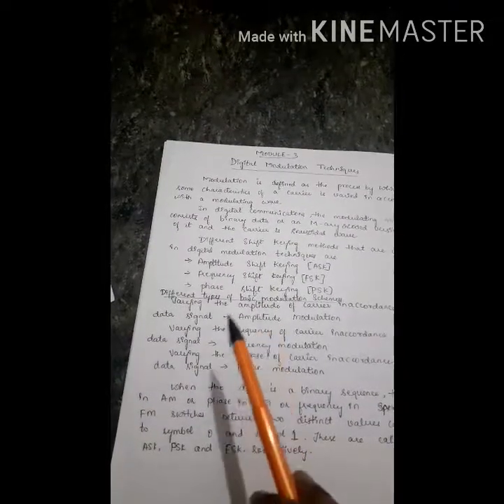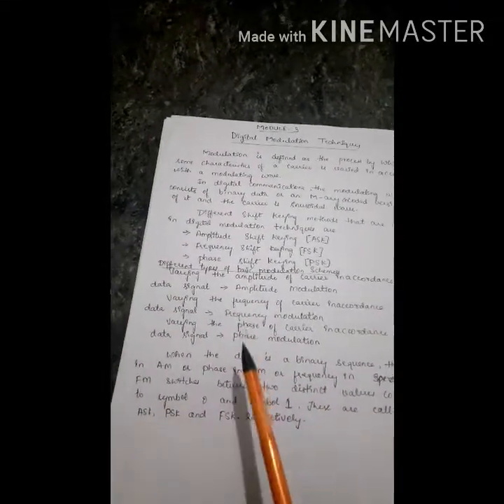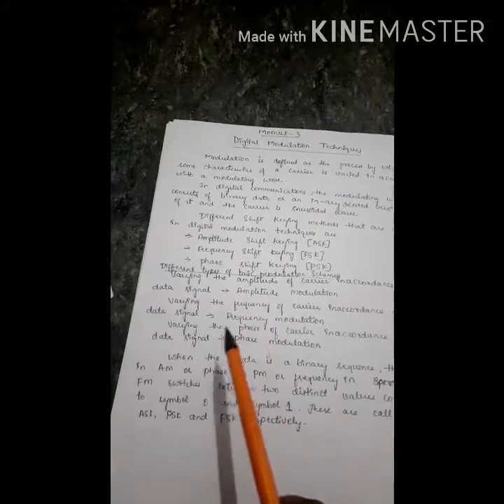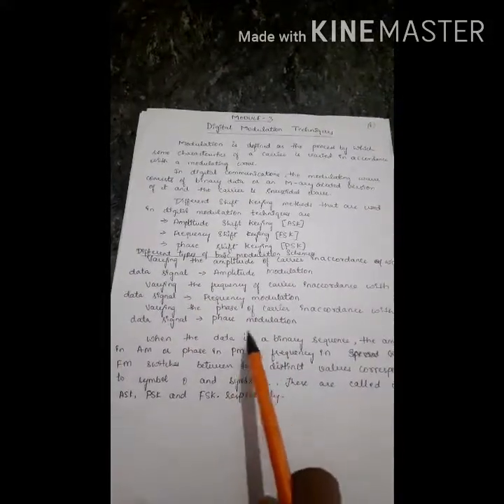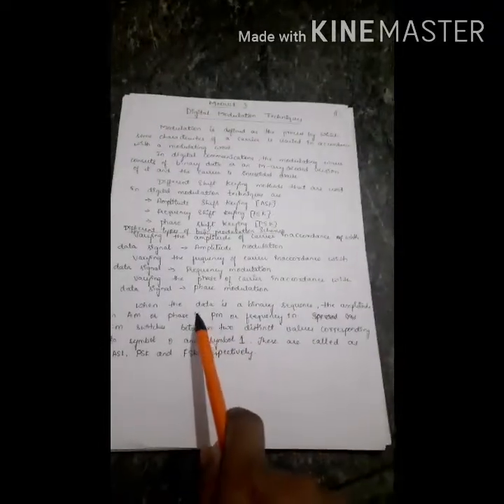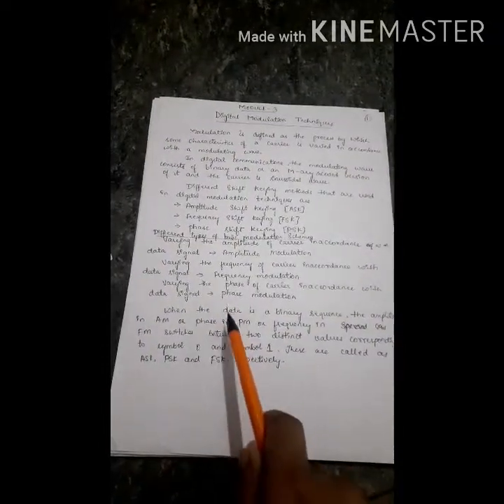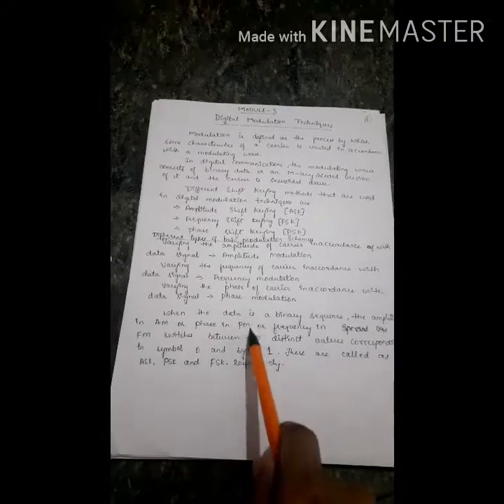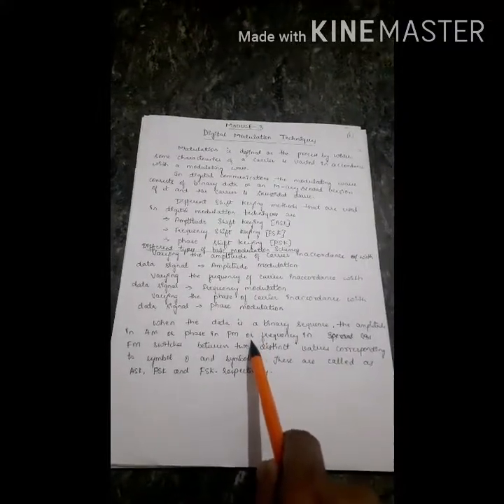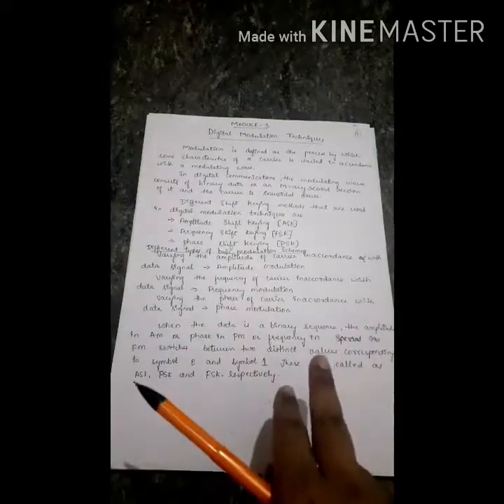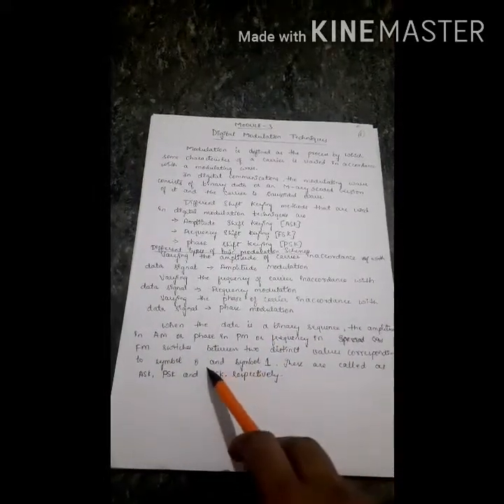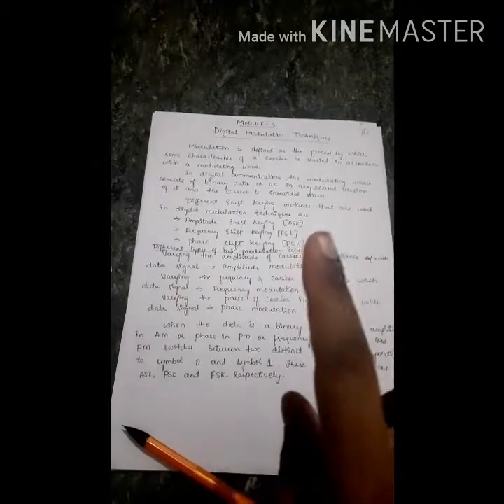There are three types of modulations. Using the modulations, we can define the different shift keyings. That is, when the data is a binary sequence, the amplitude in AM, or phase in PM, or frequency in FM switches between two distinct values corresponding to binary 0 as well as binary 1.